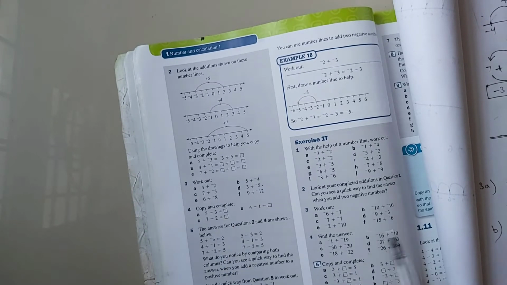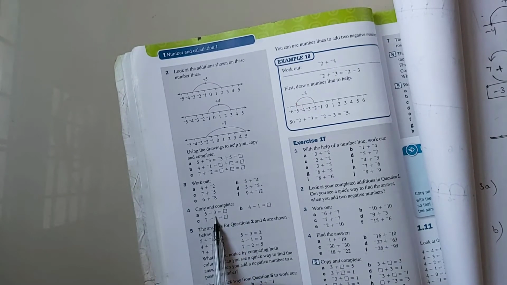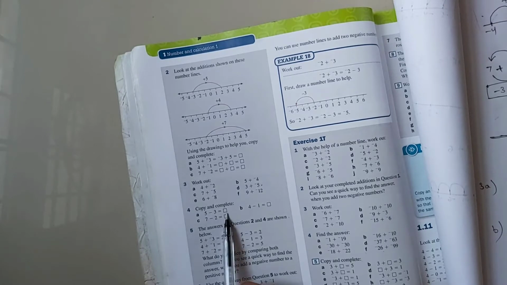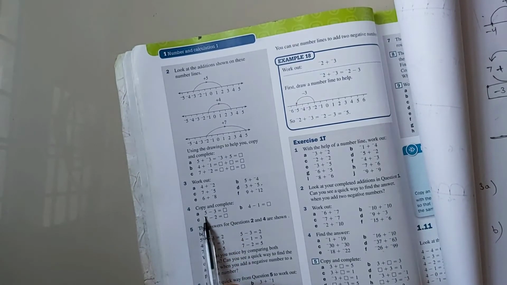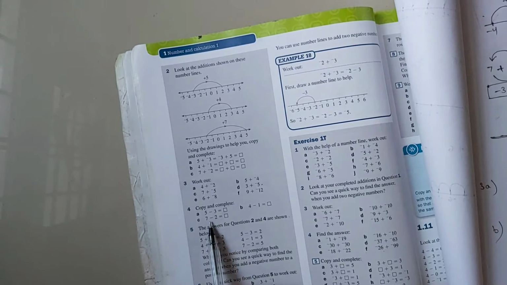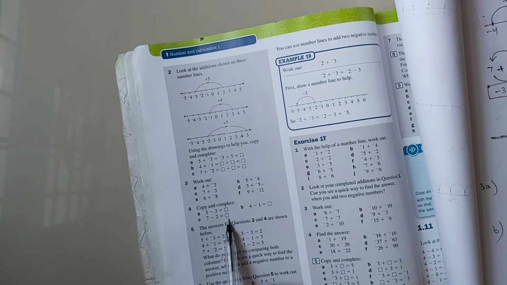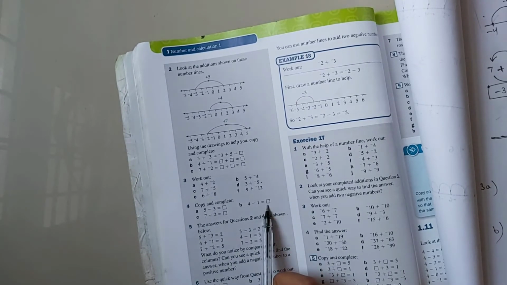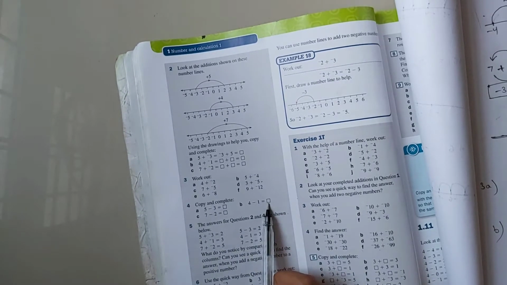Positive answer. Okay. What is 5 minus 3? That's right. It is 2. Since 5 is positive, that is why your answer will also be positive. Understood? Now, 7 minus 2? That's right. Answer is 5. What is 4 minus 1? That's right. It is 3.